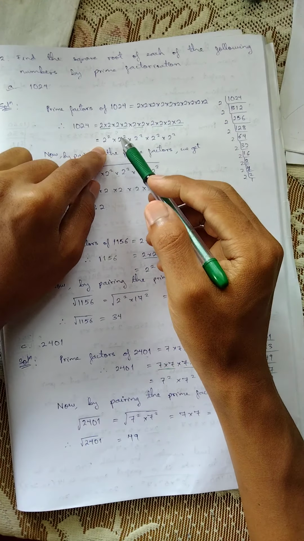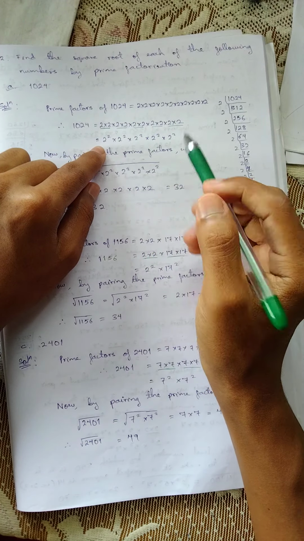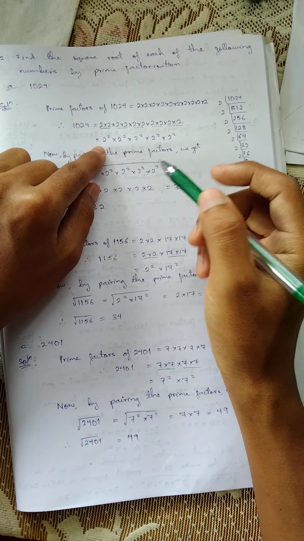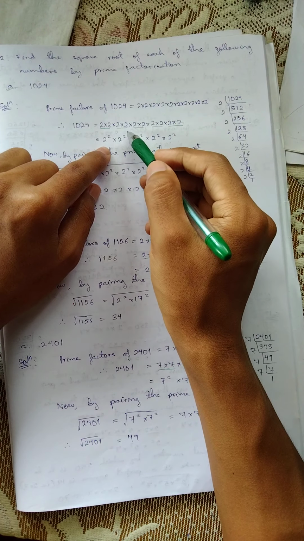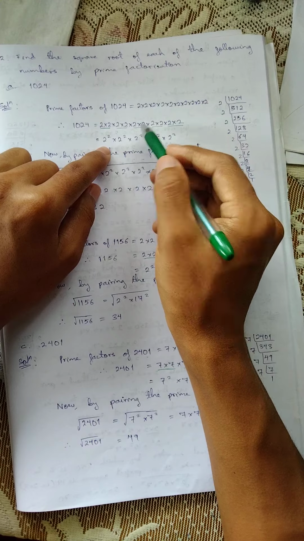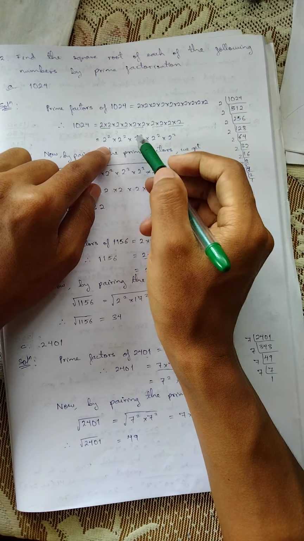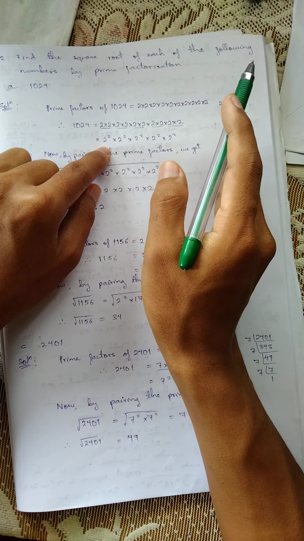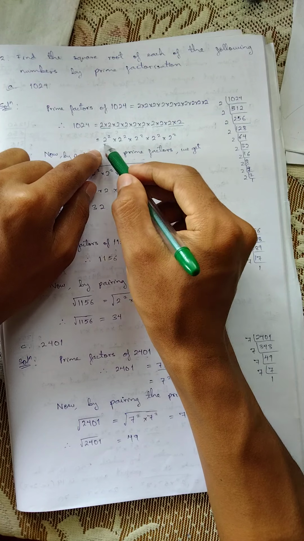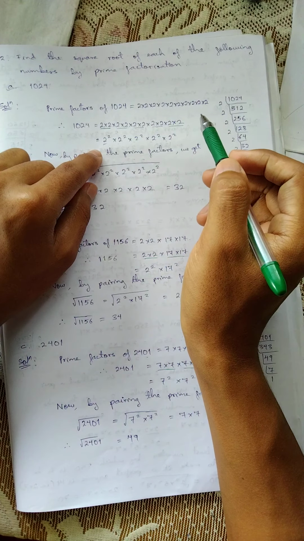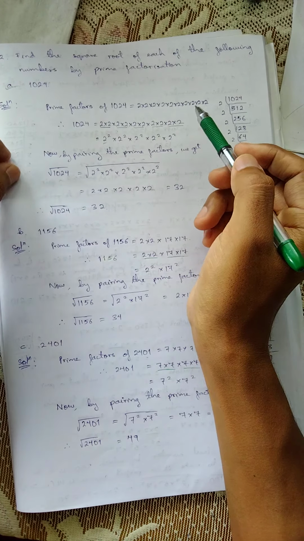In place of two numbers of 2, we write 2 to the power 2. The same with the next pair, 2 to the power 2, the next pair 2 to the power 2, and the next pair 2 to the power 2. After pairing all the numbers and reducing them with the square, we get only 5 twos, 1 2 3 4 5, but along with the square.